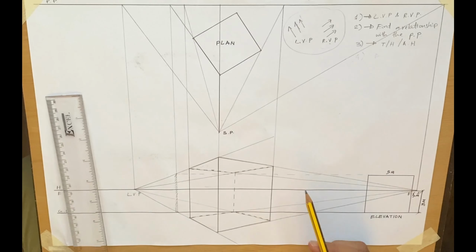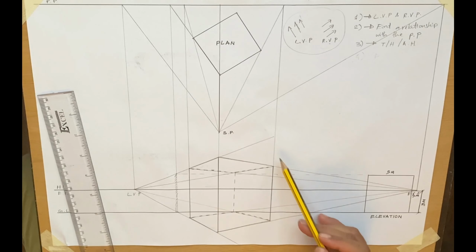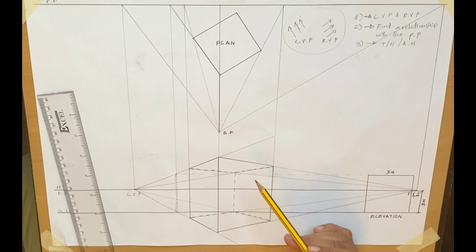Alright, I hope it's clear for you how we have done the 2-point perspective.